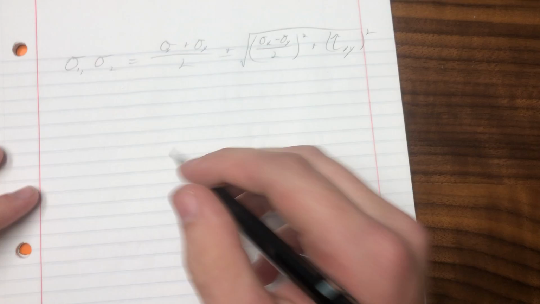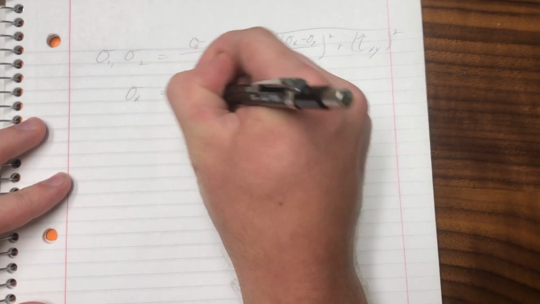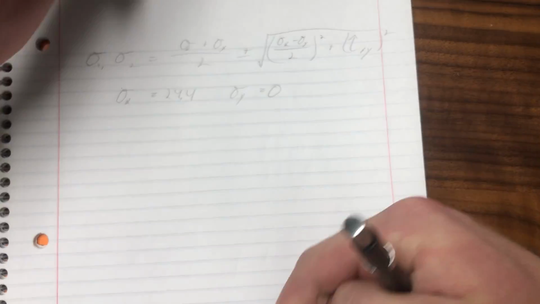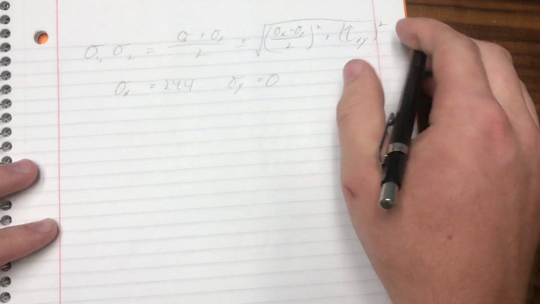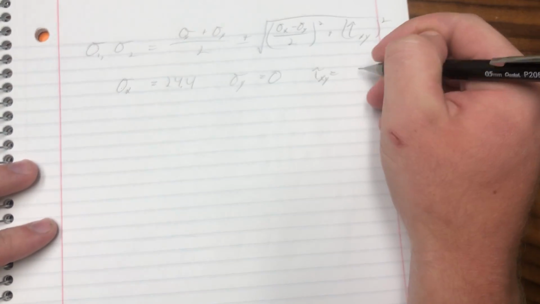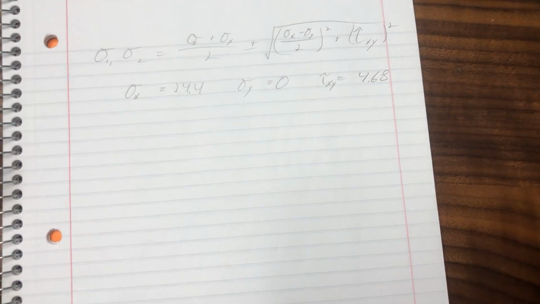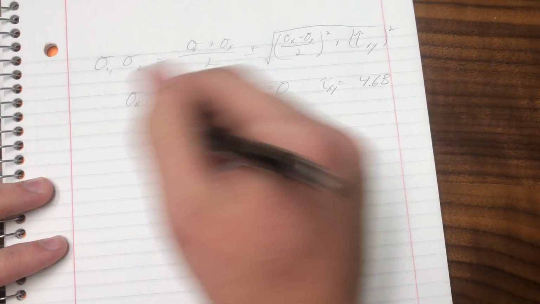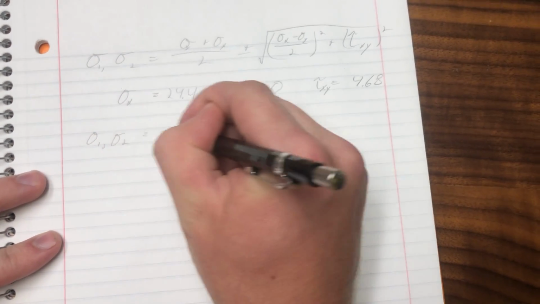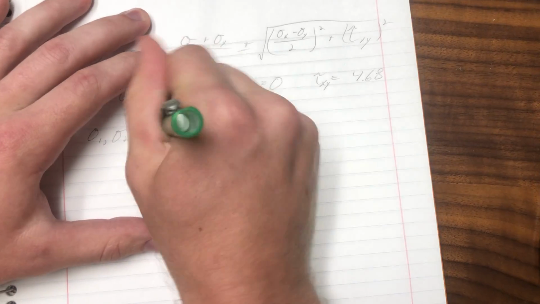In this formula, the sigma x is going to be 24.4. The sigma y is equal to 0 since we had no stresses in the y direction. And shearing is going to equal the 4.68. So then it's just plug and chug.